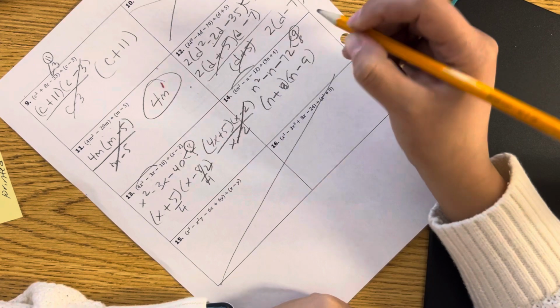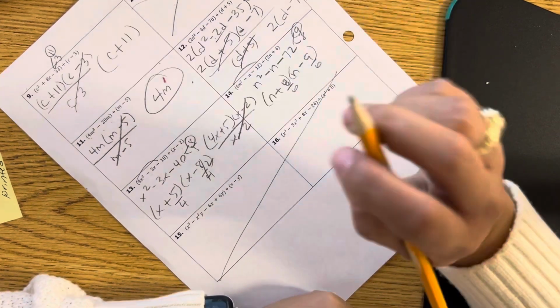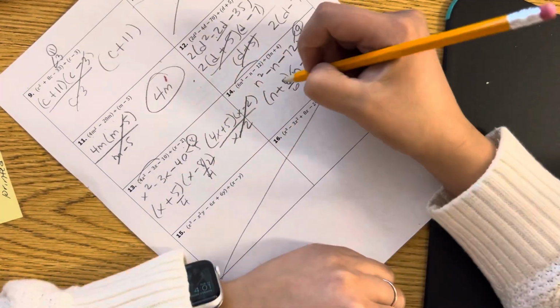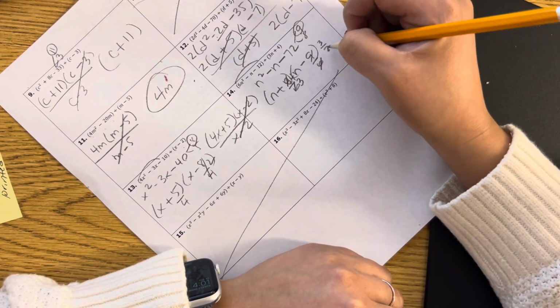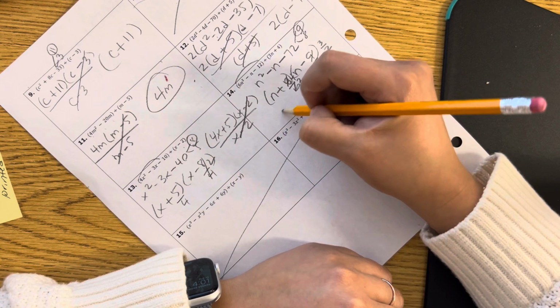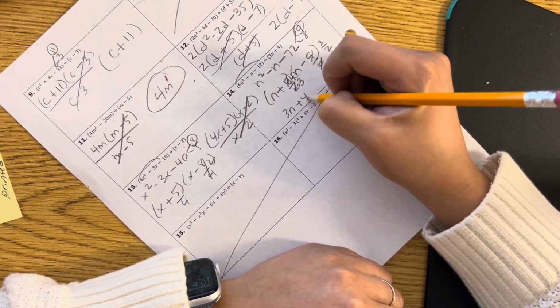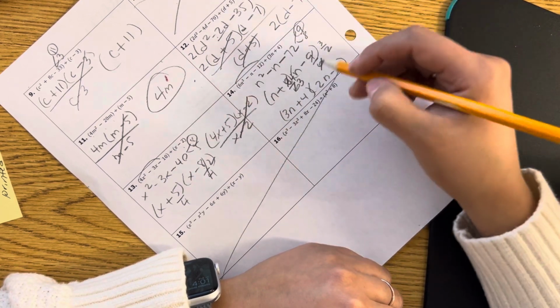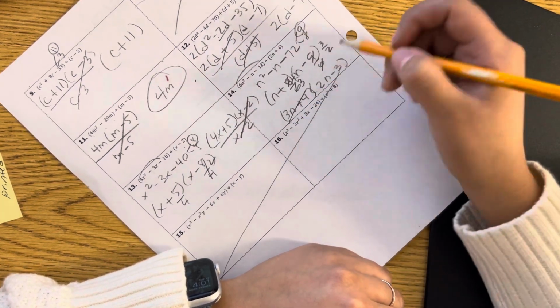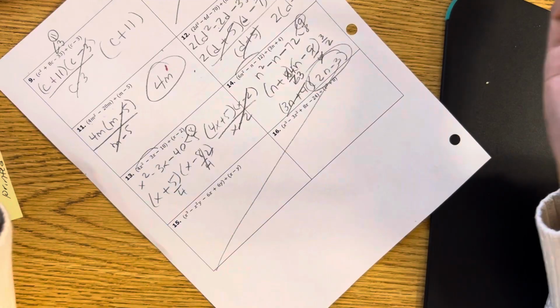This was a slip and slide, so don't forget to bring back the 6 and simplify. 8 over 6 simplifies to 4 over 3. 9 over 6 simplifies to 3 over 2. The first one slides to 3n plus 4. The second one slides to 2n minus 3. But we divided out the 3n plus 4, so my answer is 2n minus 3. Okay.